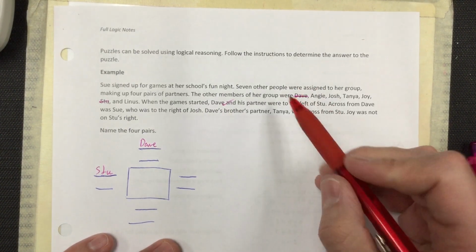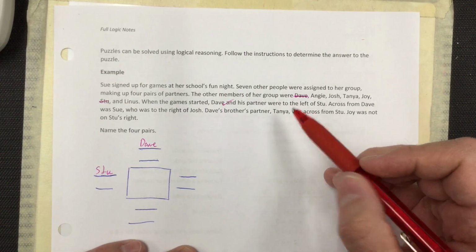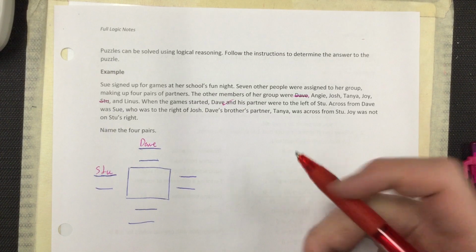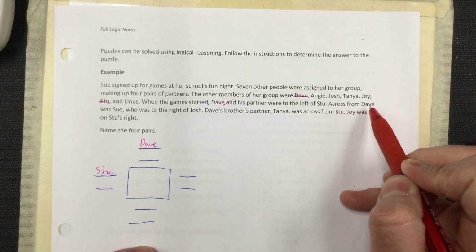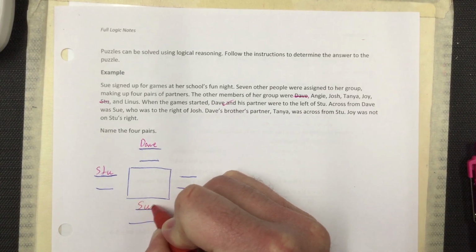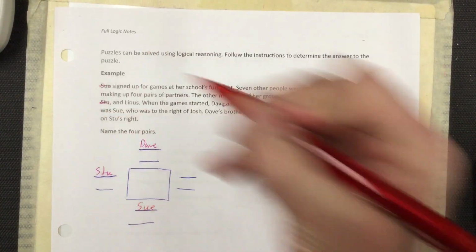clue. Now again, it's kind of going over and just understanding things logically, and sometimes we need to understand our directions, sometimes we have to understand where things are spatially. It's all part of what we're doing here. So it says here that across from Dave was Sue. Well, if Dave is here, then Sue must be there. Okay, let's cross out Sue. There we go, there's our first Sue.